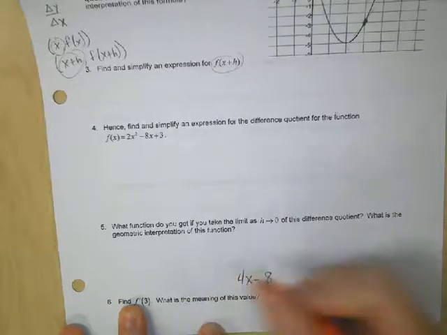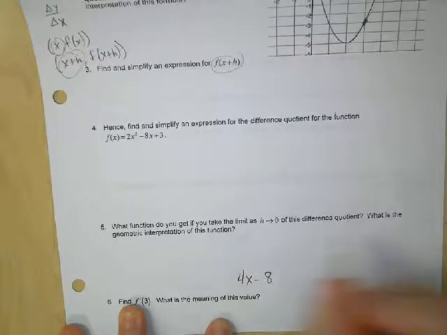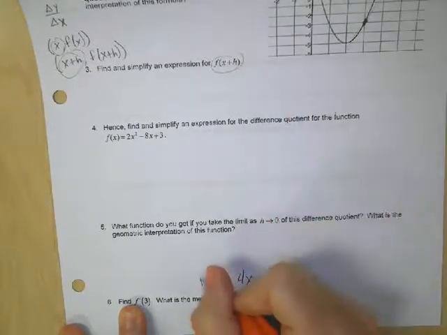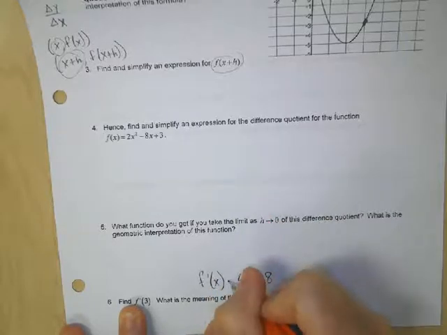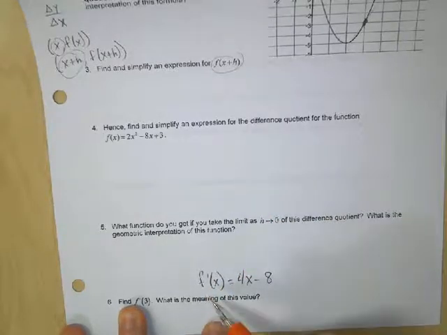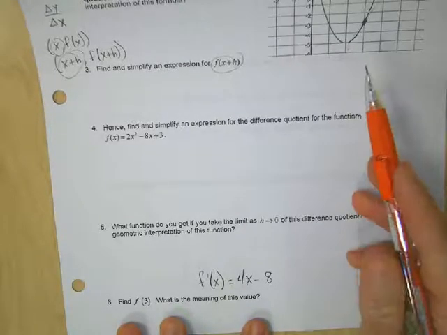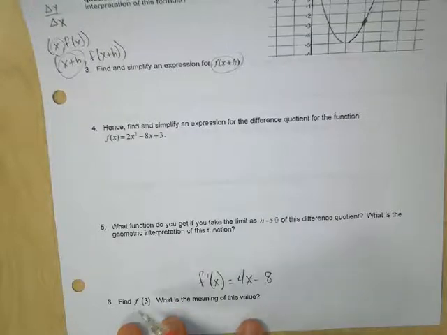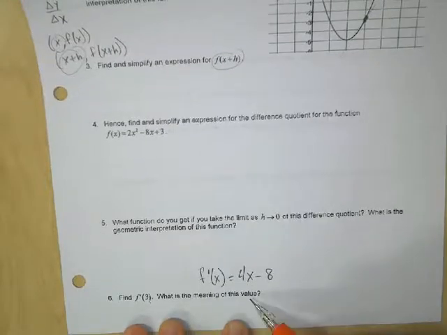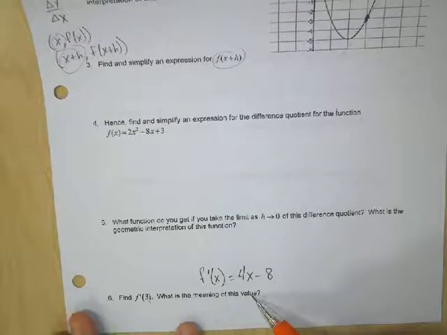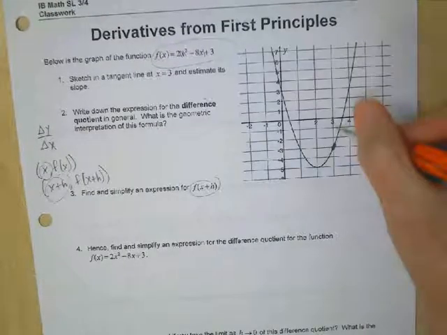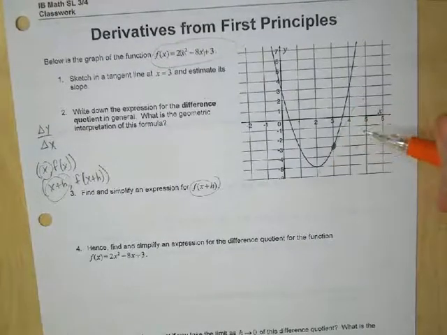Okay, and the notation for this, we can write it two ways. Since I gave you f of x to start with, we're going to write f prime of x equals 4x minus 8. So this is the gradient function, or the derivative, is equal to 4x minus 8. Now this equation helps us find the slope for any point on this graph. So if we ask for f prime of 3, that means we're asking for what is the slope of the line at the point where x equals 3. So I'm finding the slope of this tangent line.